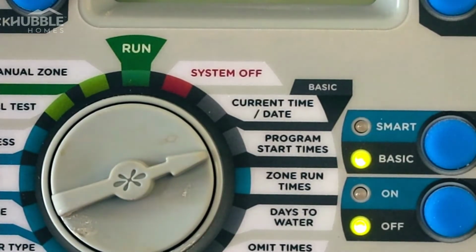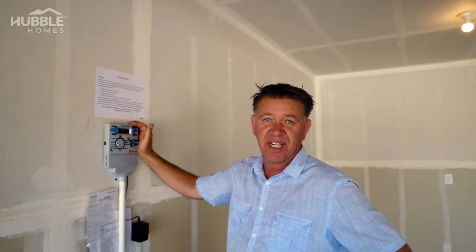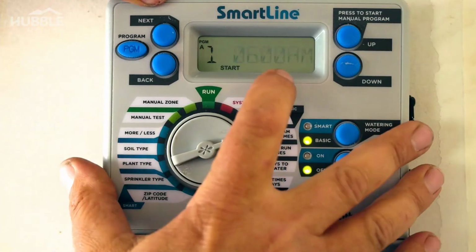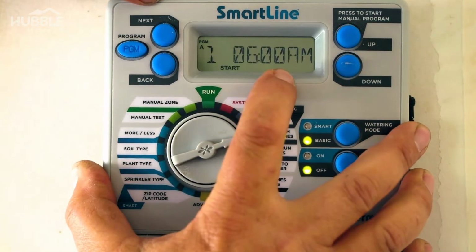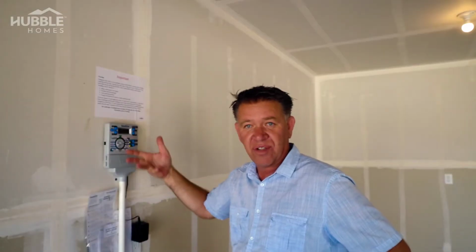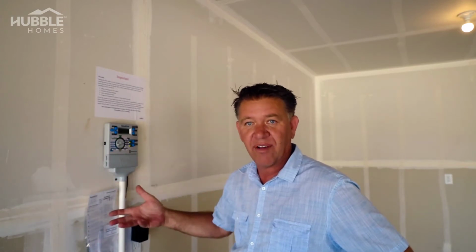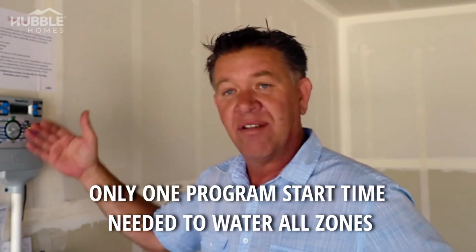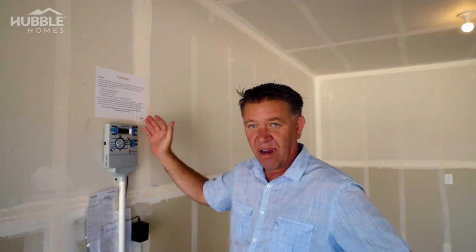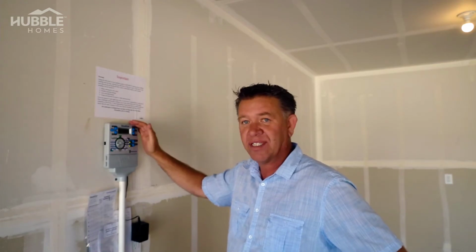So next we have program start times. This is basically setting your alarm clock for when your sprinklers are going to come on. It's currently set for 6 a.m. So zone 1 is going to start at 6 a.m. Zone 2 is going to start consecutively, then zone 3, then zone 4, however many you have programmed in. So you only need one start time per day, and all your zones will run on that one start time.